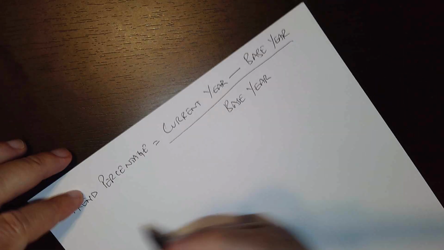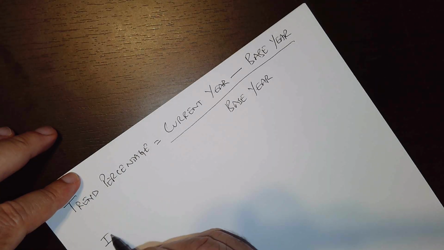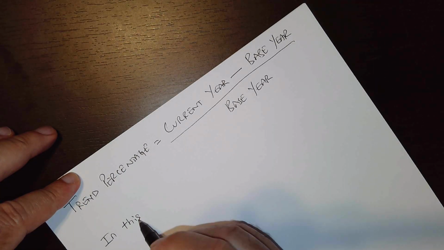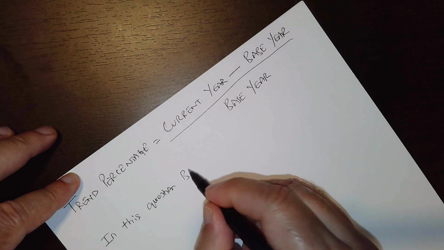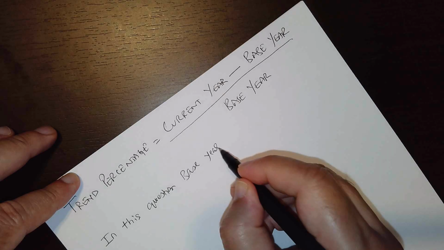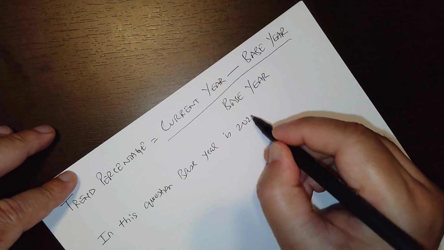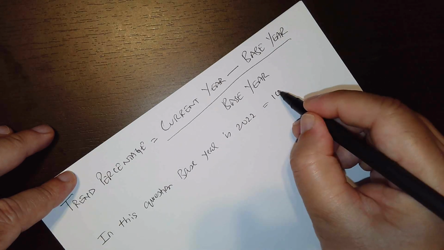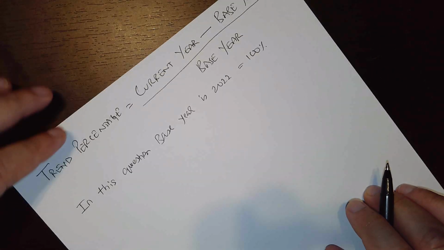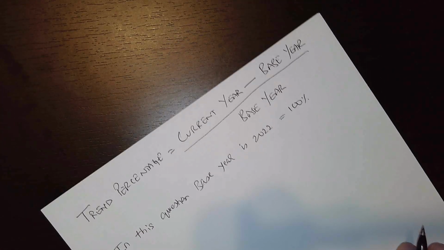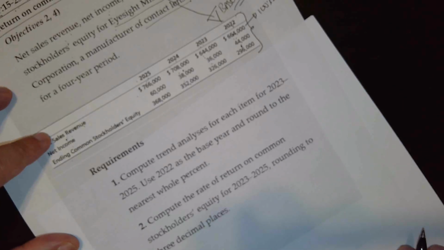In this question, the base year is 2022, and it is equal to 100%. That is the standard or tradition we have. Now I'm going to bring the numbers into the picture.